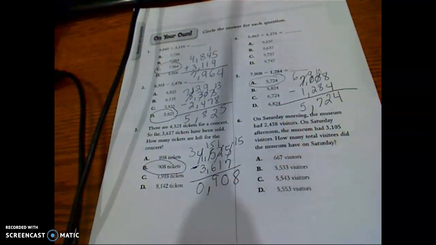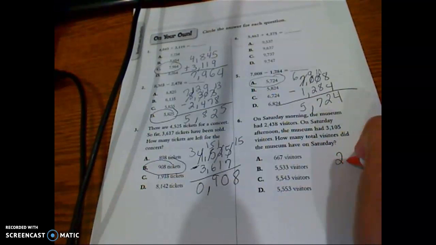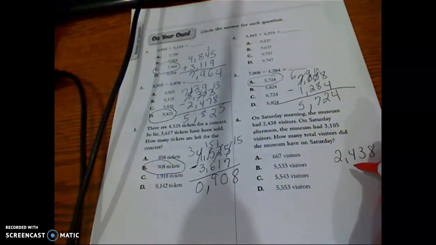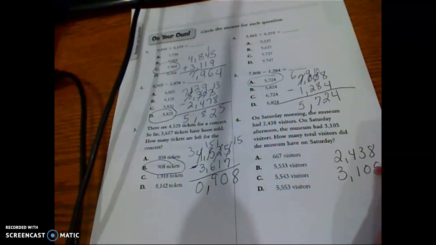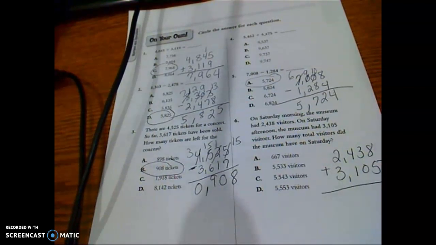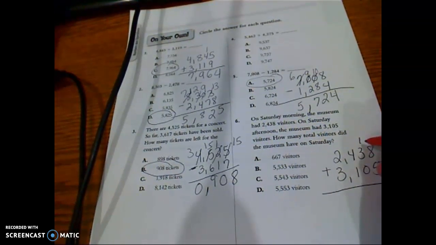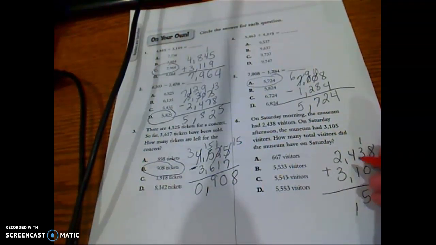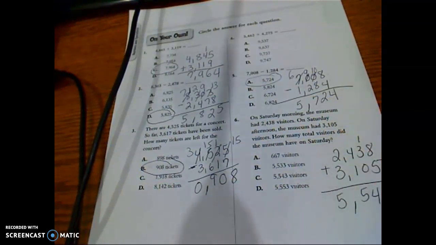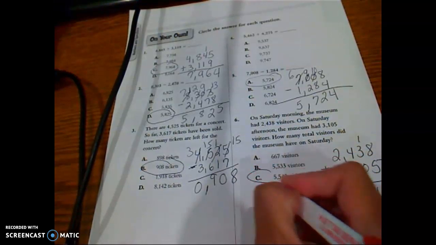All right, number 6. On Saturday morning, the museum had 2,438 visitors. On Saturday afternoon, the museum had 3,105 visitors. How many total visitors did the museum have on Saturday? So we know that morning they had 2,438. That afternoon, they had 3,105. Well, we need to find the total number of visitors, so we know we're adding. So 8 plus 5, 13. Carry your 1, bring down your 3. 1 plus 3 is 4. 4 plus 1 is 5. Bring down your comma. 3 plus 2 is 5. So in all, they had 5,543 visitors, which is C.